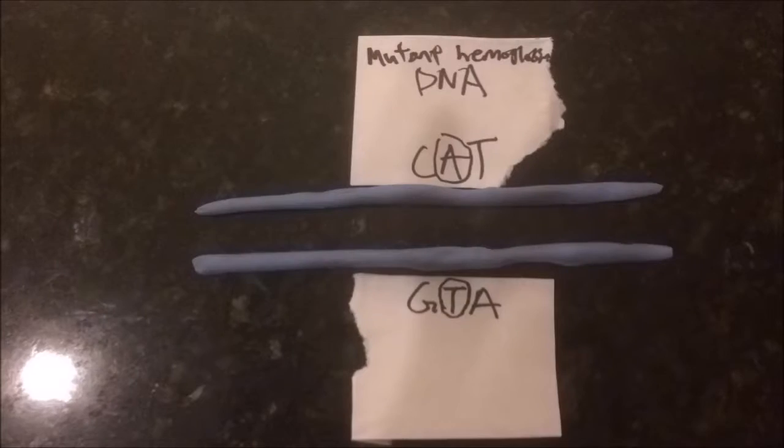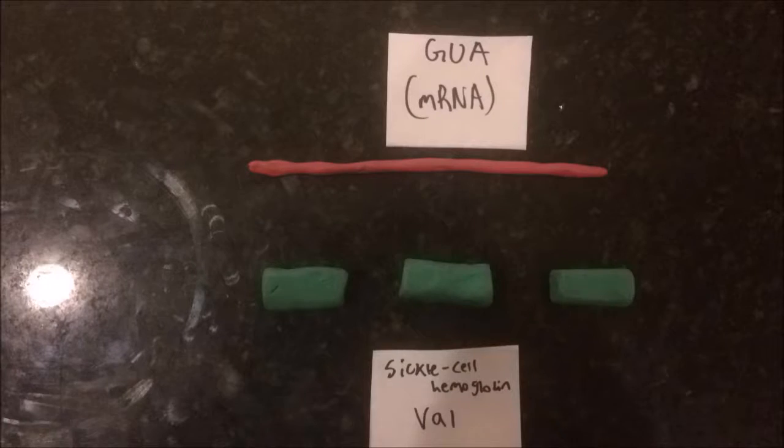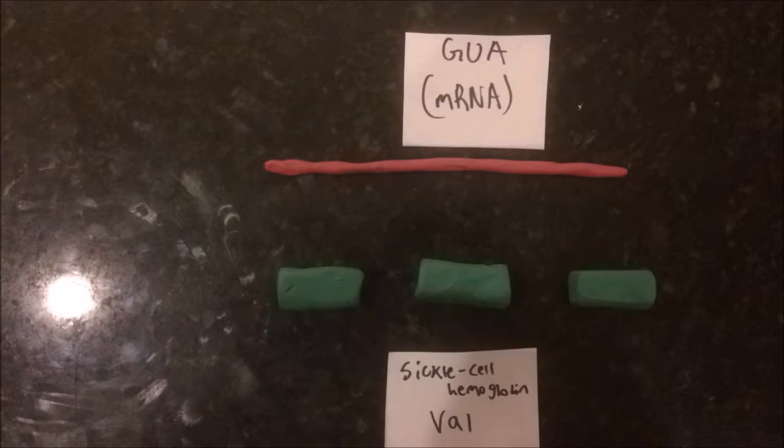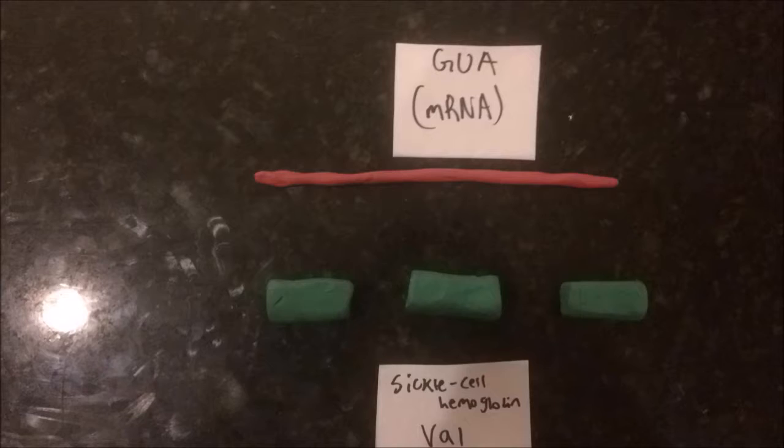Mutation. The mutated DNA has an A instead of a T at the top. As a result, the mutant mRNA has a U base instead of an A base. This results in a translation of the wrong amino acid, valine, instead of glutamic acid, and the sickle cell hemoglobin is formed.